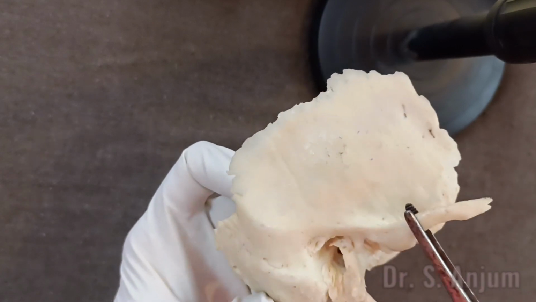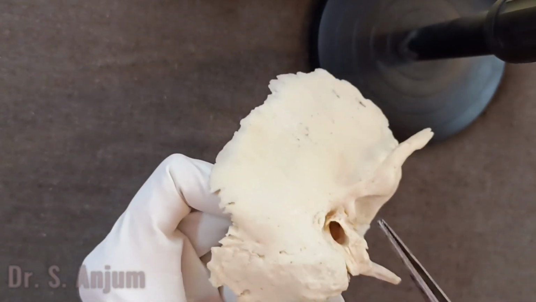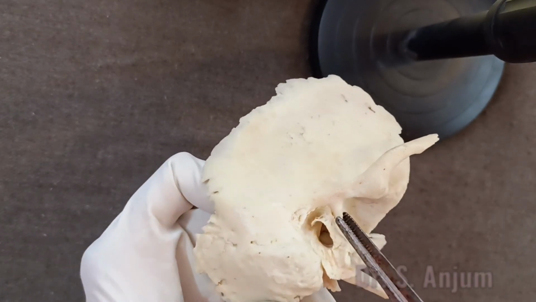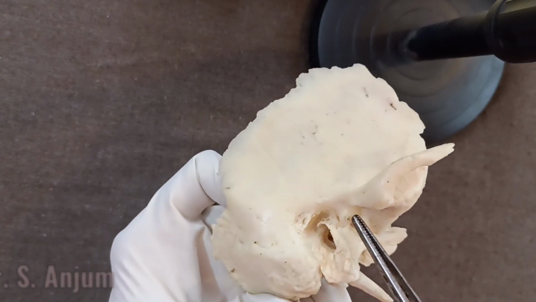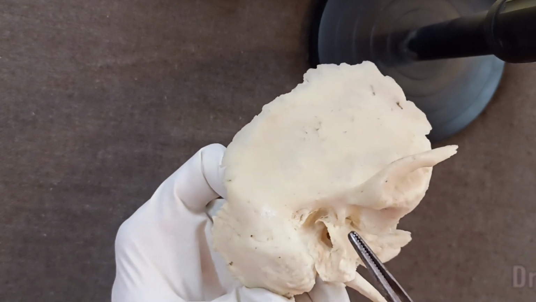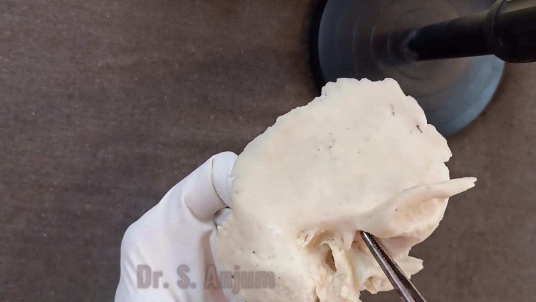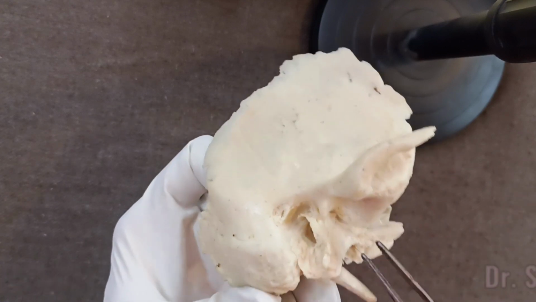So the zygomatic process has an anterior root and a posterior root. The posterior root is arched and it forms the postglenoid tubercle. This tubercle is more prominent in quadrupeds. And what is its function? It prevents the backward displacement of the mandible.